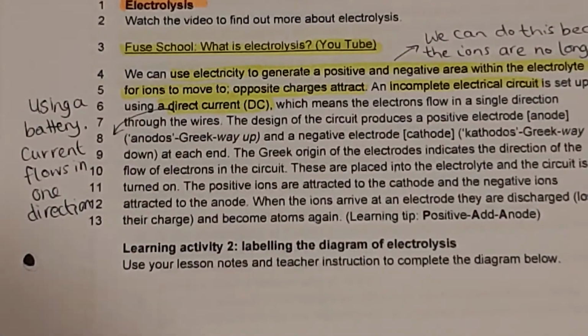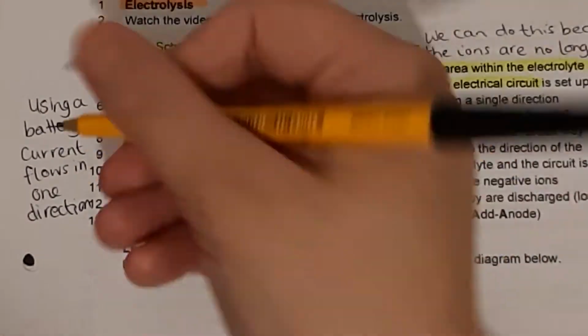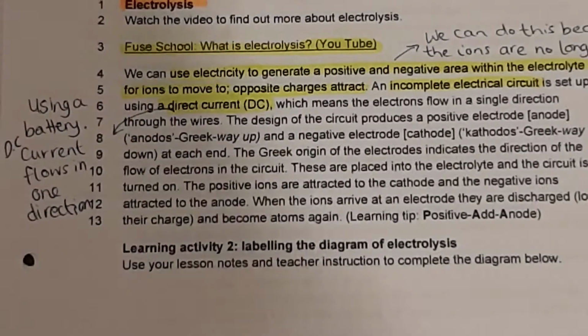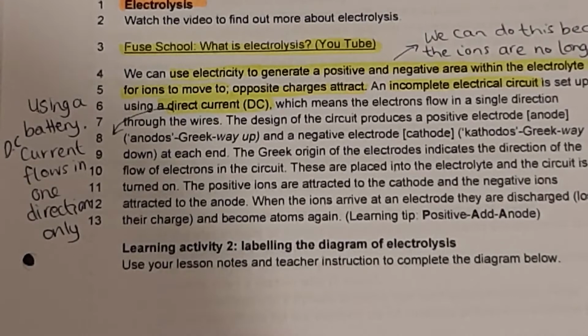Okay, so I've written that as a note here. So make sure you use a battery to produce a direct current, and that direct current, or DC current, in fact I'm going to write that in, DC current flows in one direction only. Okay, so that means that the area that is positive and the area that is negative would stay positive and negative all the time. If we accidentally used AC current, this whole process wouldn't work because AC current alternates rapidly between positive and negative. So the positive area would be rapidly flipping between negative and positive multiple times every second. So that would not work for this purpose, which is why we must use direct current to maintain those areas of positive and negativity.